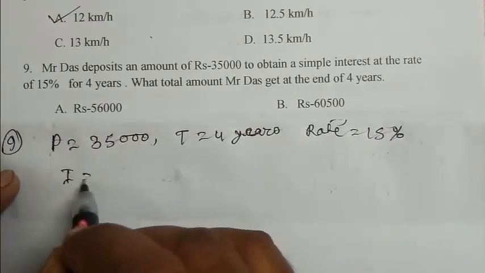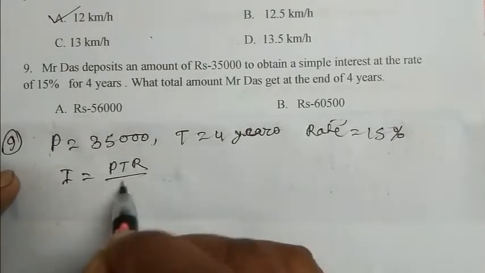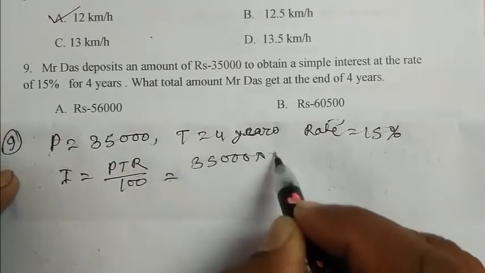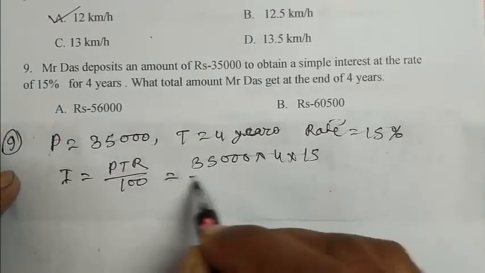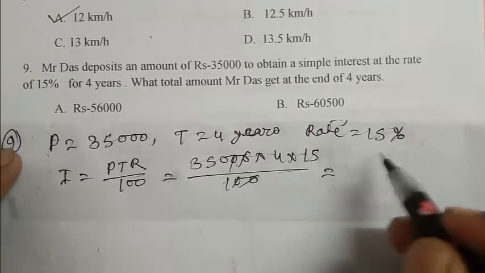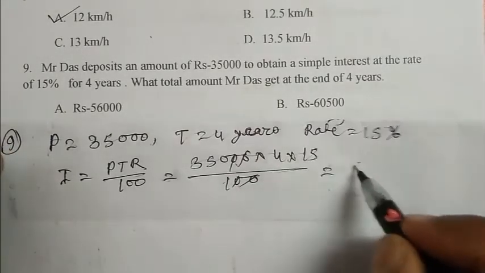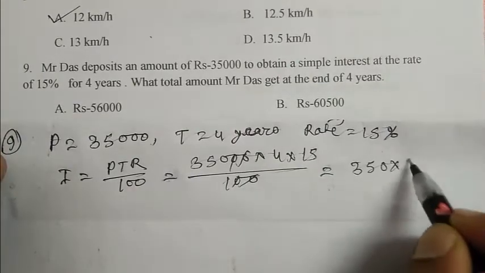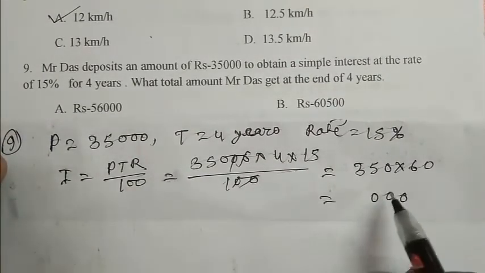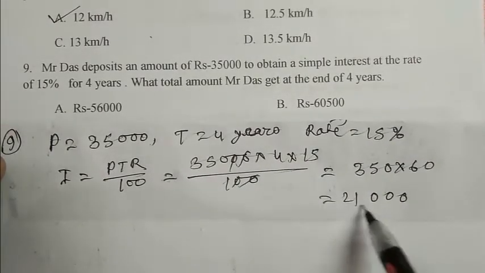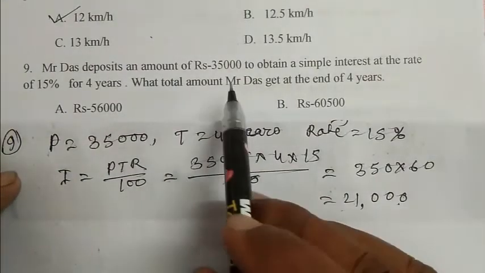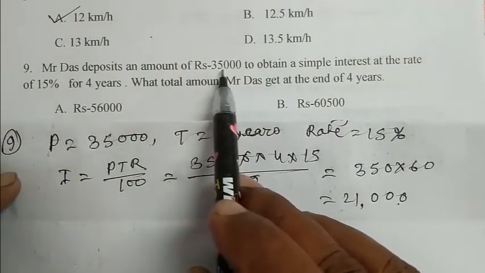So interest is PTR by 100, that is 35,000 into 4 into 15 by 100, that is 21,000.